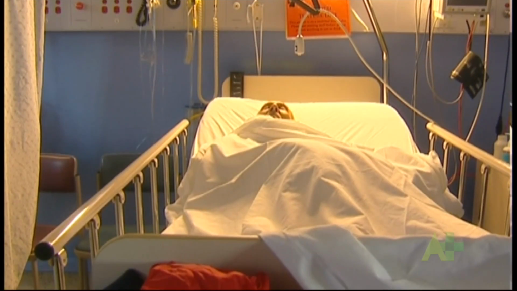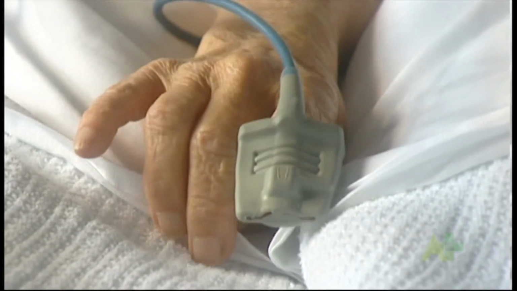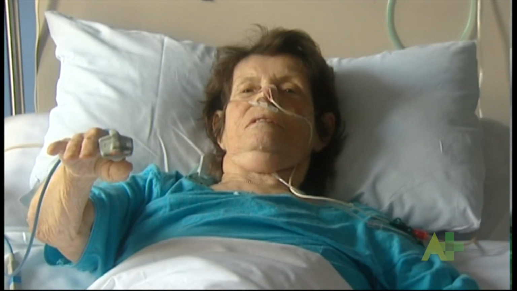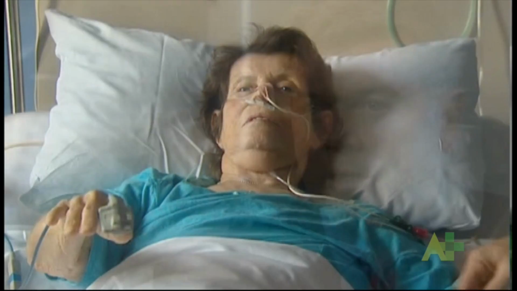A stroke is whereby the blood supply to the brain is cut off. The major signs of having had a stroke that most people would equate with is weakness. So paralysis of an arm, leg or face. In others it can be a loss of speech or an ability to communicate. Others may have loss of vision or a combination of all those things.